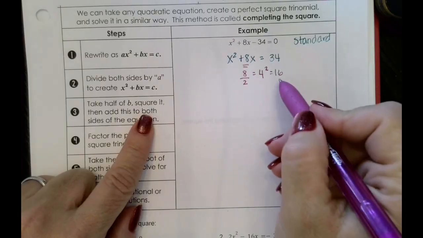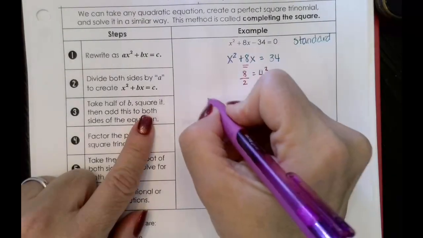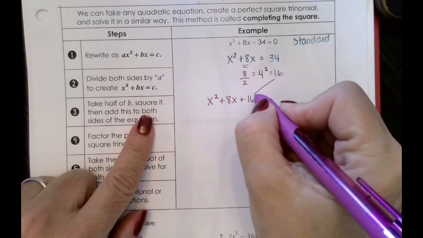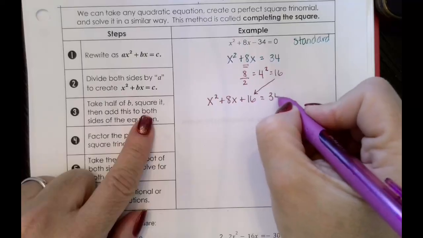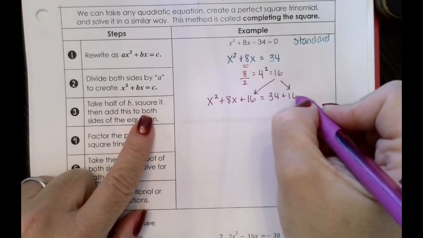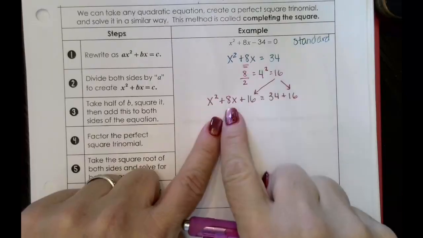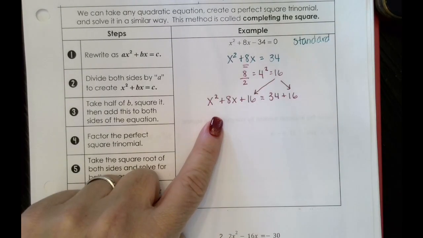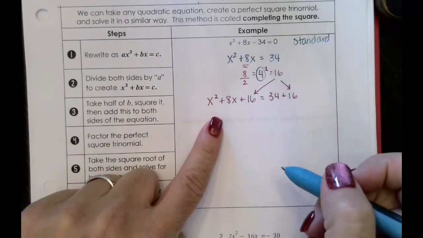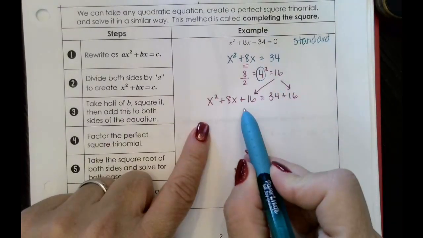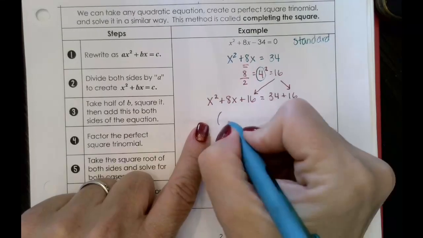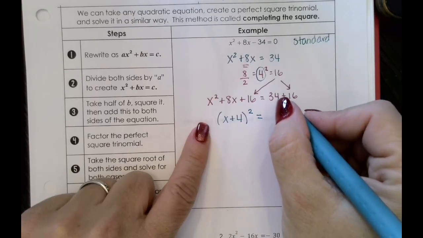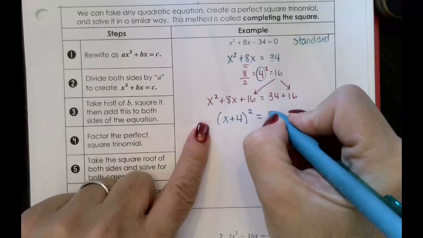Okay, now what I'm going to do is rewrite this. If I rewrite this, this is x squared plus 8x plus 16. So I took this 16 and I added it over here, and now I'm going to also add it to the other side of my equation. I have 34, I add 16 to this side. Now, the reason why I kept this 4 right here and didn't just write a 16 is because now I'm going to change this side of the equation. So this side of the equation now becomes x plus 4 squared equals 34 plus 16, which is 50.